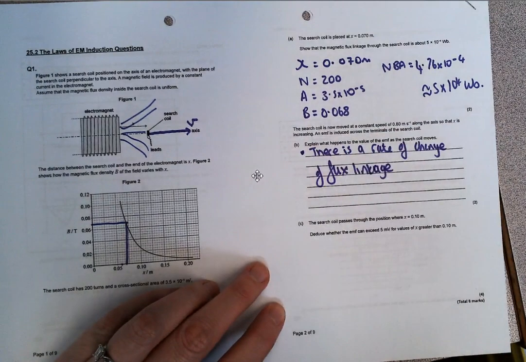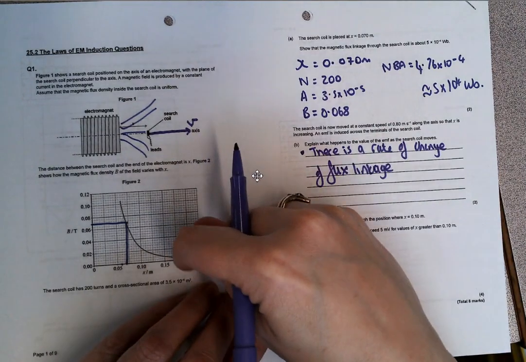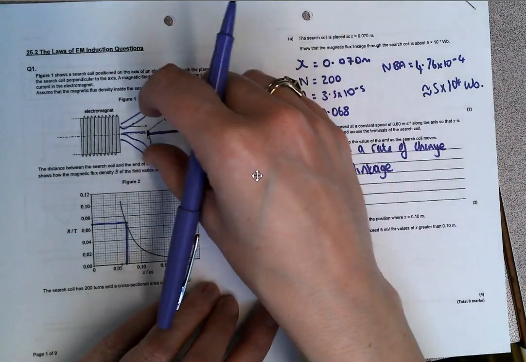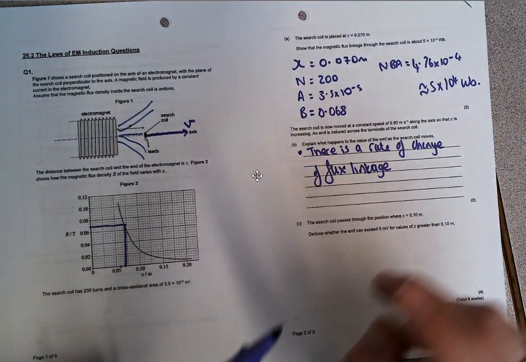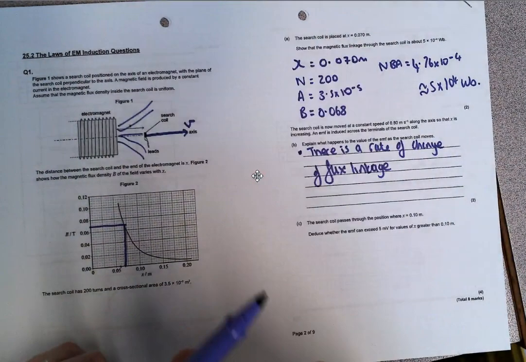But it is reducing because the field lines are spreading out.